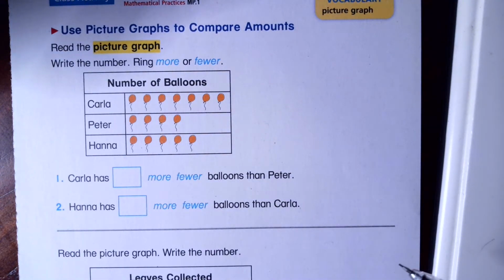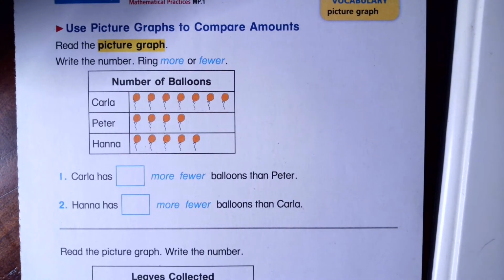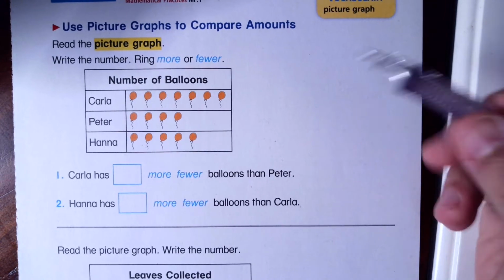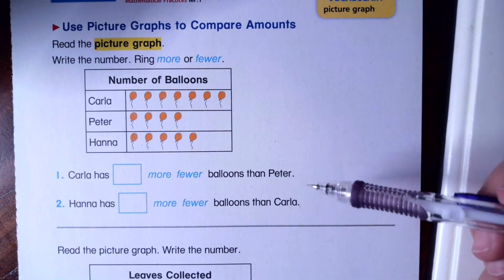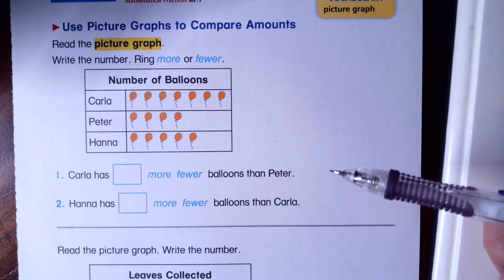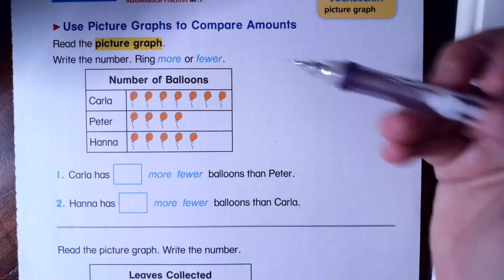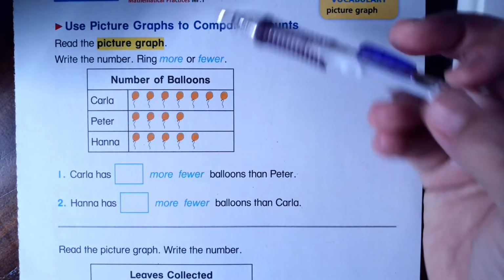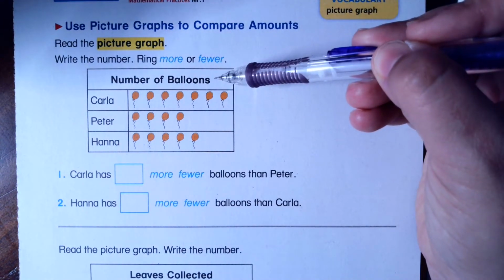We're answering a question, but the answer to our question is in a sentence. So really, we're just making a comparison sentence. So before we look at sentence number 1, let's take a look at our picture graph. We know that the title is Number of Balloons.